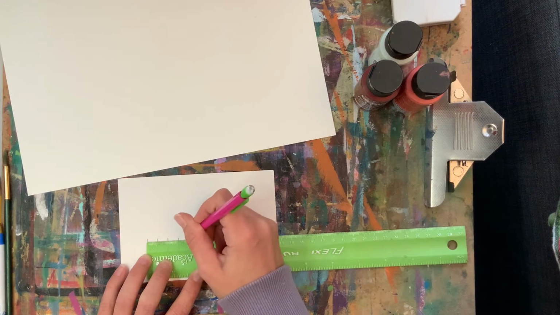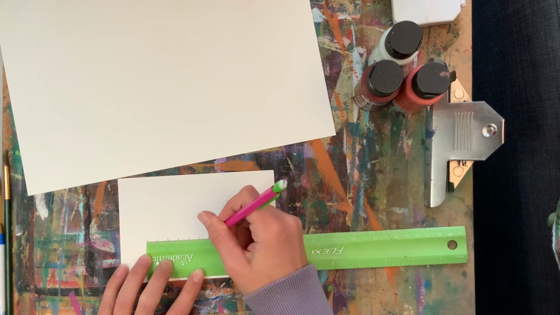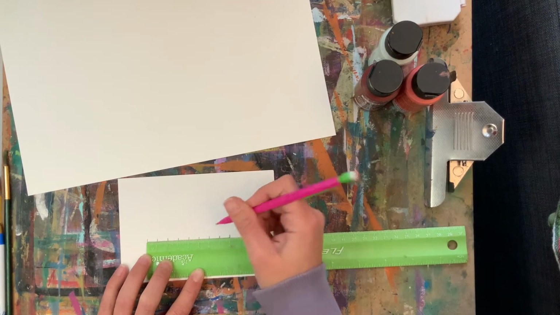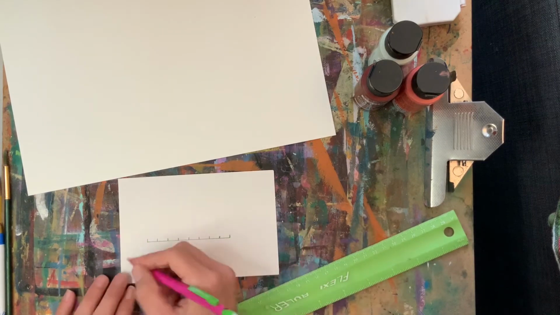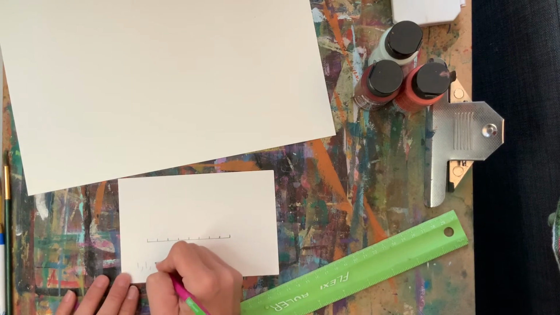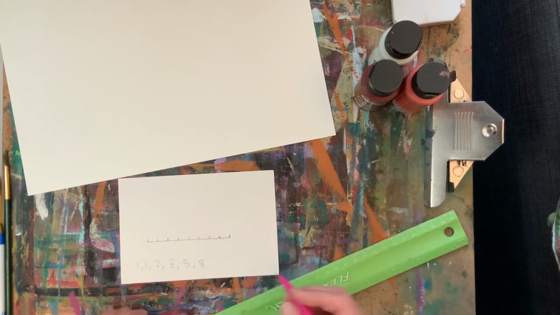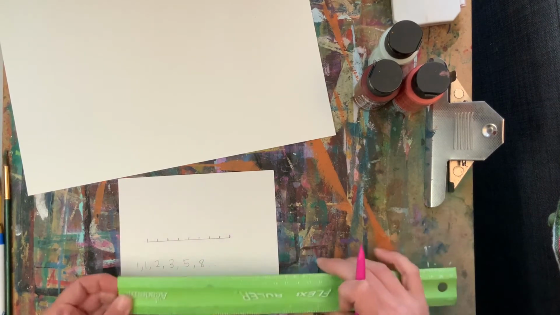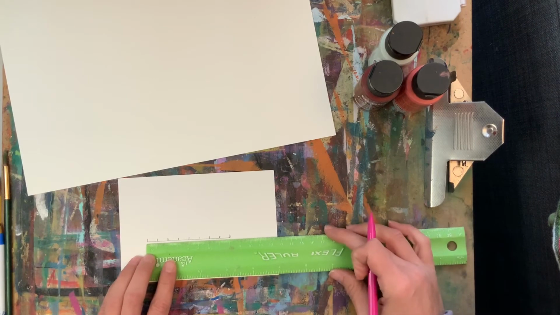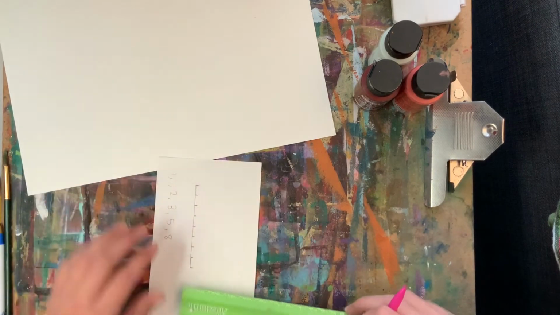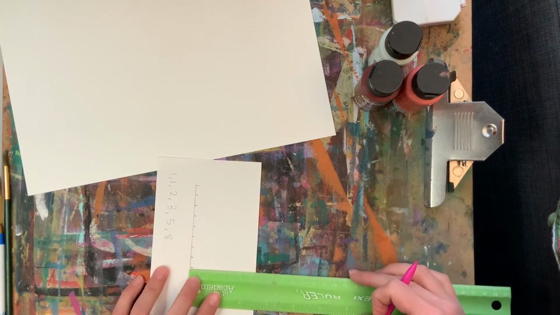So the ratio starts 1, 1, 2, 3, 5, 8. So we're going to start with 8 centimeters. And then we're going to go up 5.